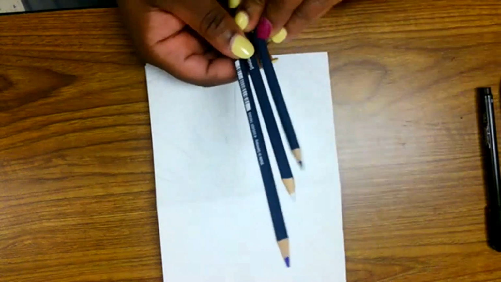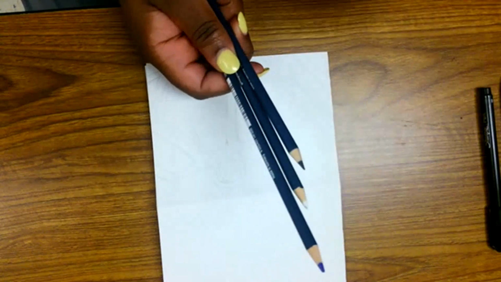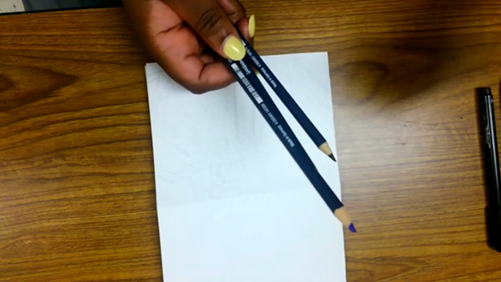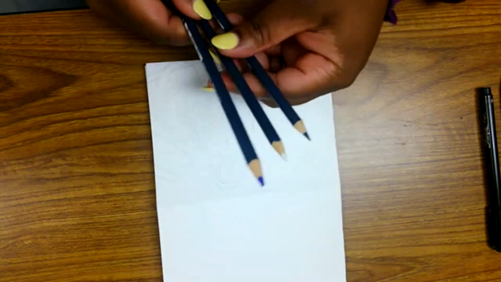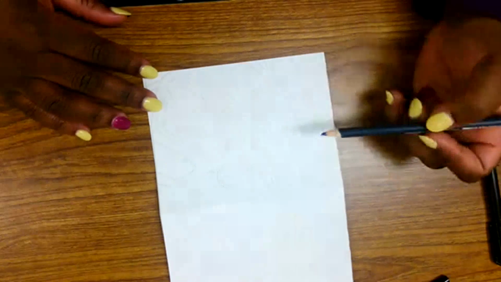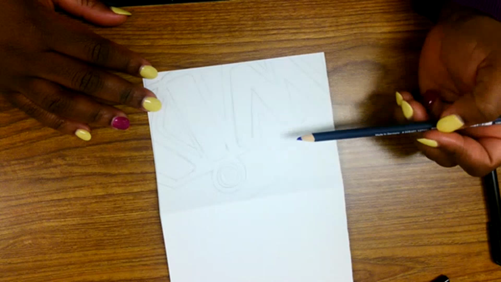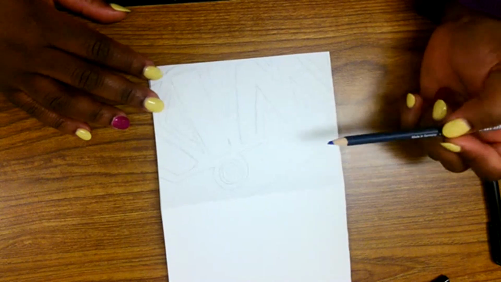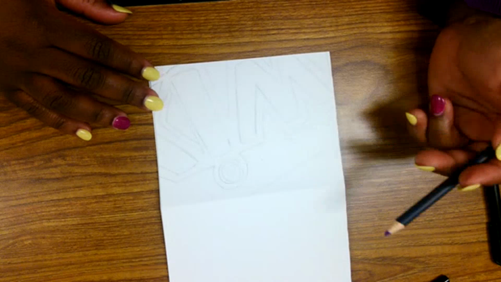If your color pencil set has more than one kind of the color that you're using, of course you can use those colors. But I only have one purple, a white, and a black. I'm going to do all of this with that one color. You're going to have changes in value shown inside of your space, from light to dark in your monochromatic.